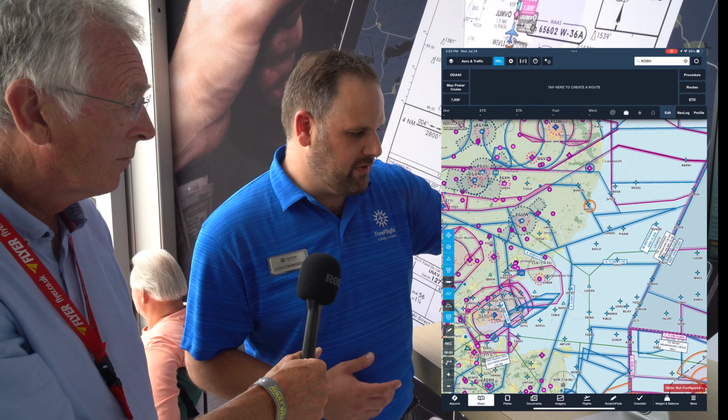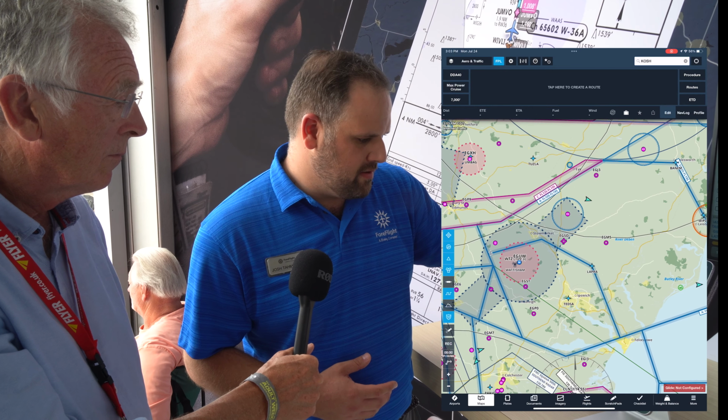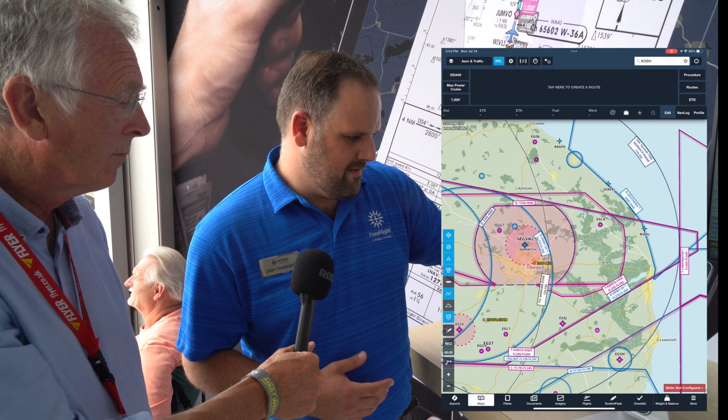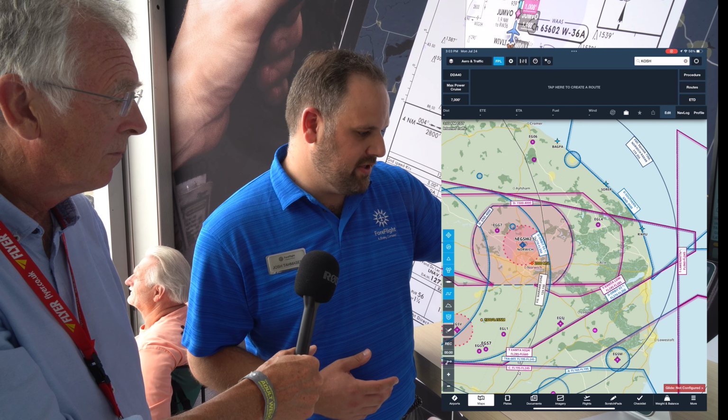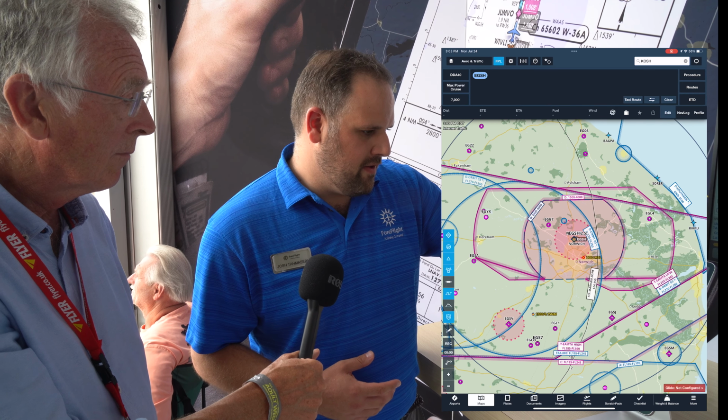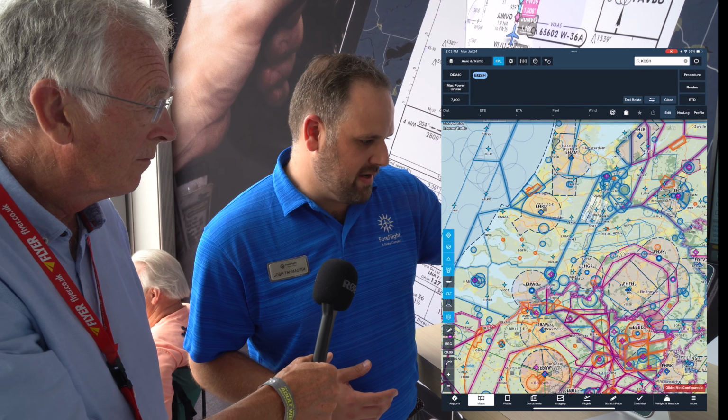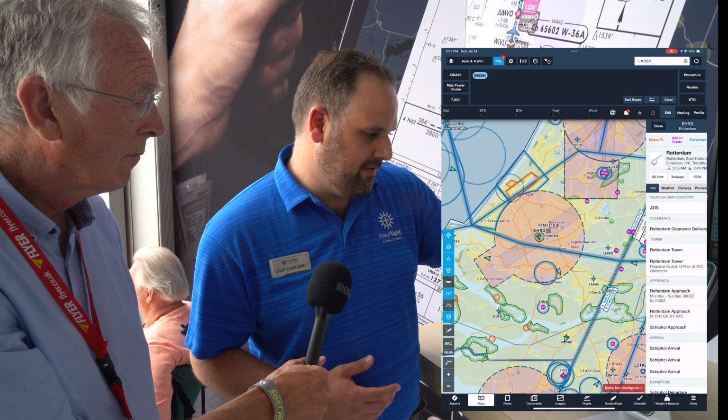So ForeFlight is an IFR and a VFR tool. A lot of people get confused and think that we're only there for IFR, but we work with both. Where we really excel, especially on the IFR side, is making it easier for you to plan a route. So for instance, if I was going from another airport, we'll choose something else. We'll go from Norwich, and say we want to go across into the Netherlands.